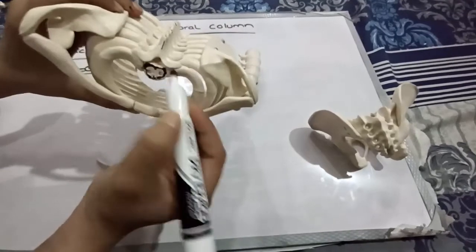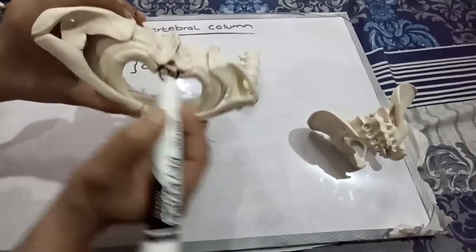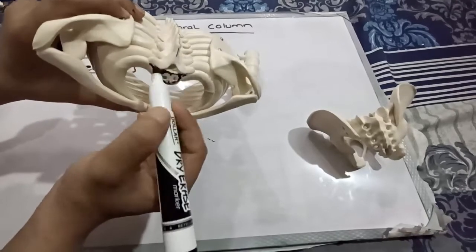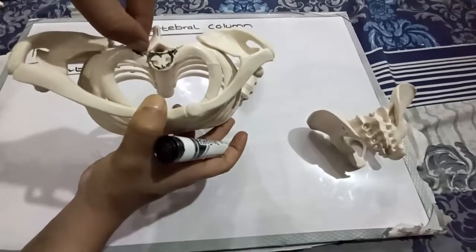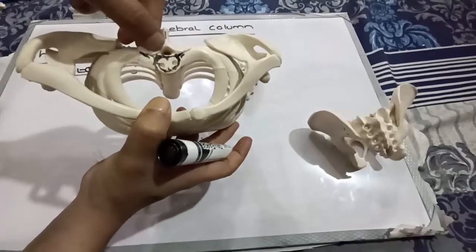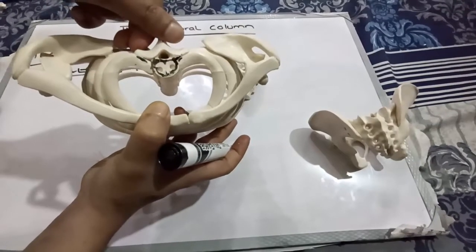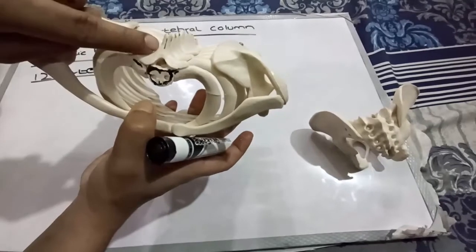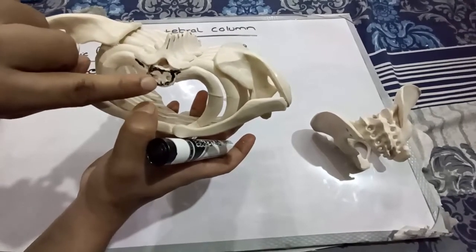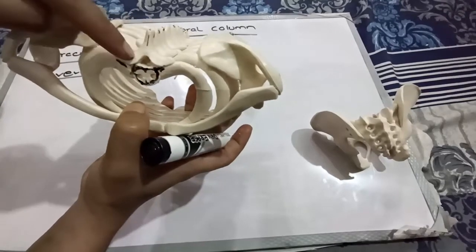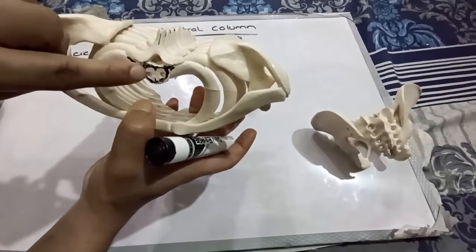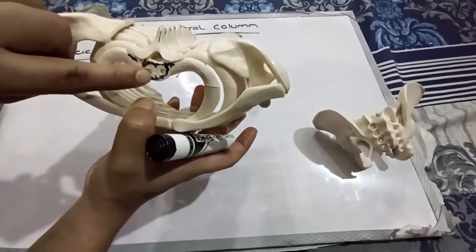The transverse process has facets, by means of which the rib articulates with the thoracic vertebra. Here you can see these are the facets where the rib articulates with the thoracic vertebra. So our thoracic vertebra has a heart-shaped interior body. It has a spinous process and a transverse process. The transverse process has facets where the rib articulates with the thoracic vertebrae.